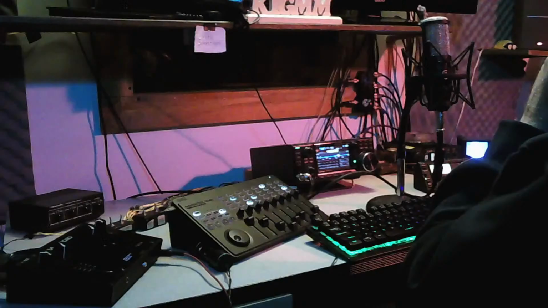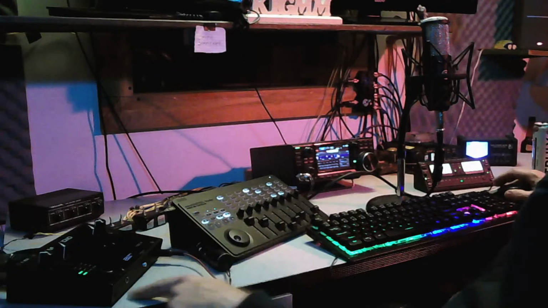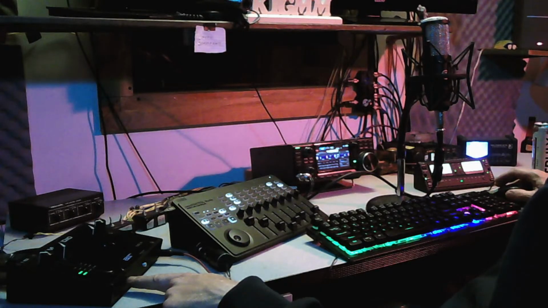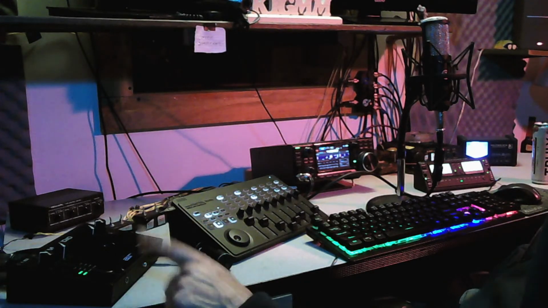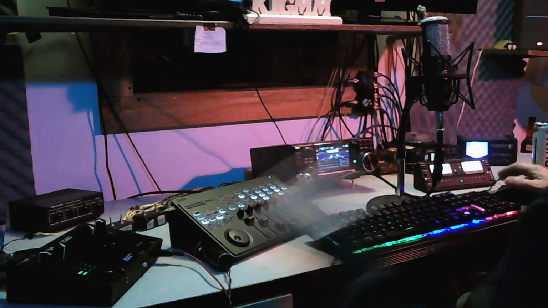So we come into channel 2 of this right here, which would be just a TRS, 1/8 inch TRS to a 1/4 inch TRS. Plug it into the card.